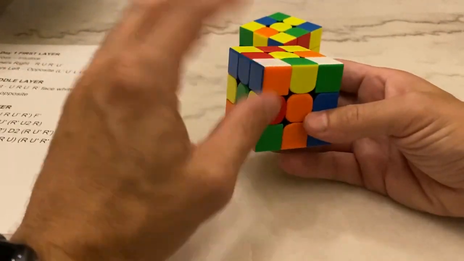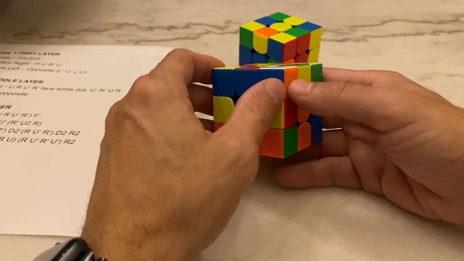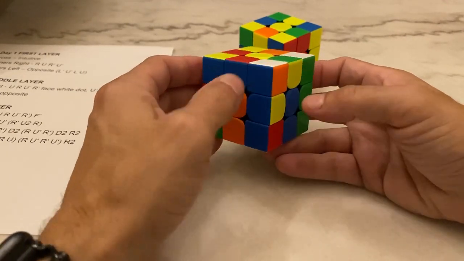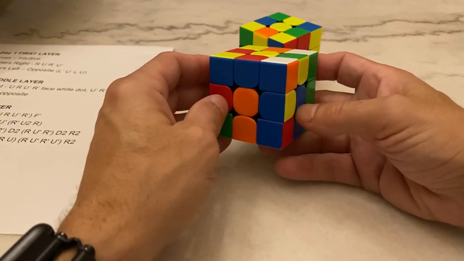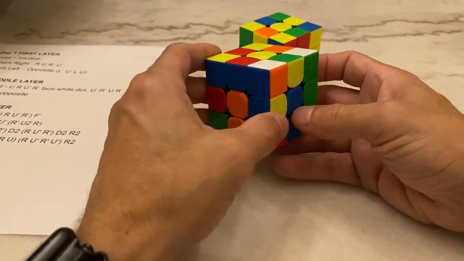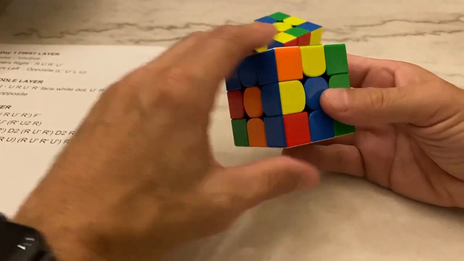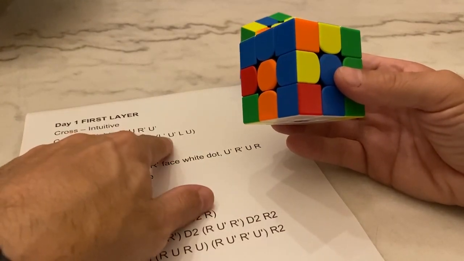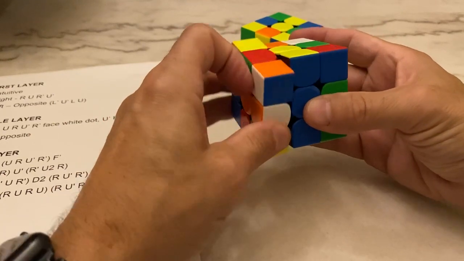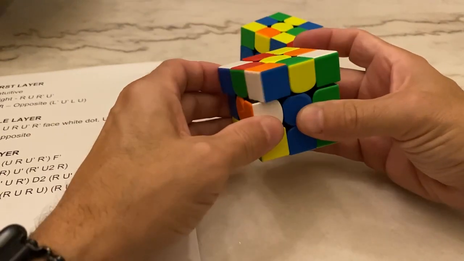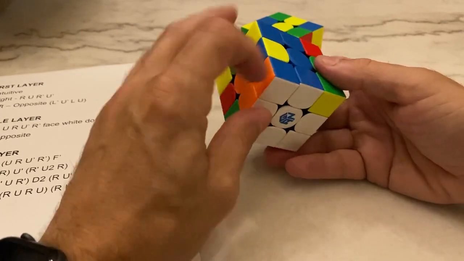Okay, now the corners. Blue, orange, white. So that goes right here because it goes here, right? I put it over where it goes. White's on top. That tells me it doesn't matter which hand I start with. I'll do the left. I'm just gonna do the same pattern over and over and over. Boom, boom, boom, boom, boom. I'm gonna keep doing it. There, boom, it's in place.